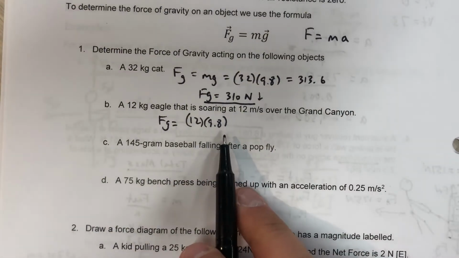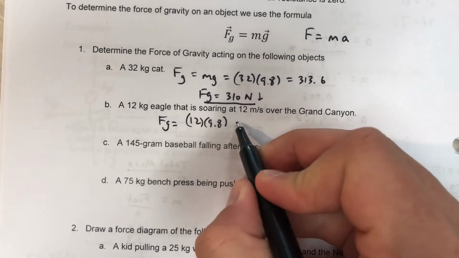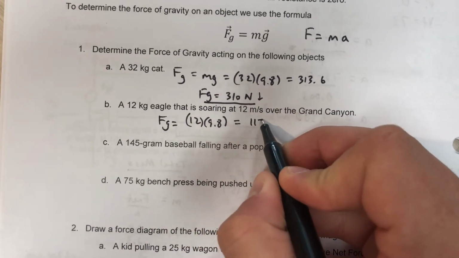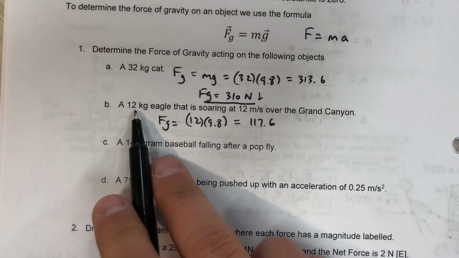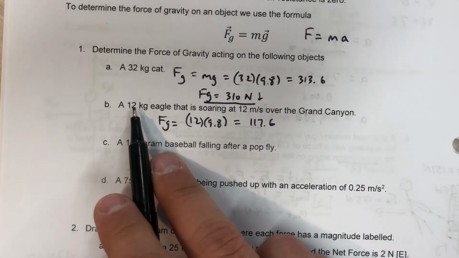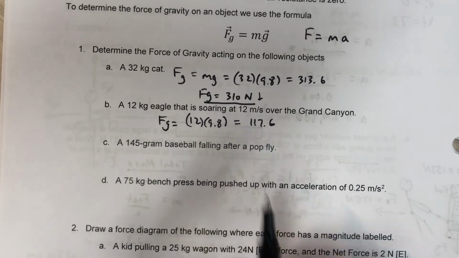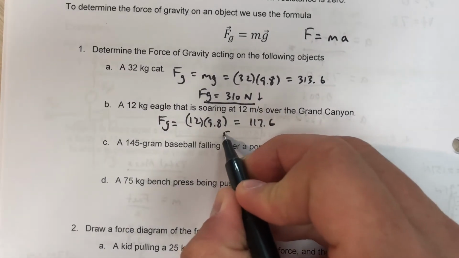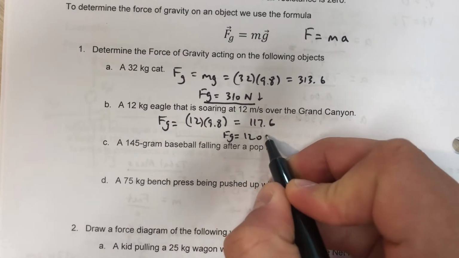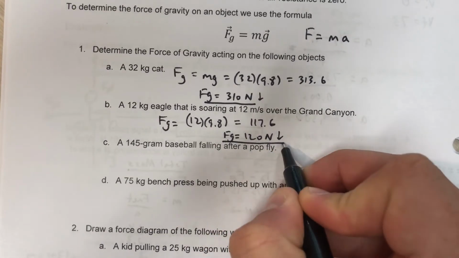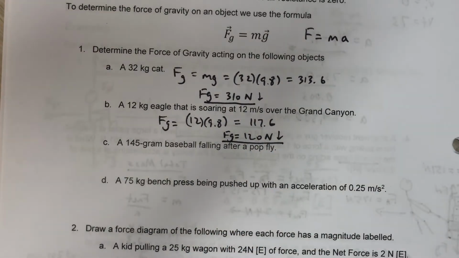So approximately 120. Actual value is 117.6, but once we round to two significant figures, this is going to become 120 actually, coincidentally enough. And again, the force of gravity is downwards.